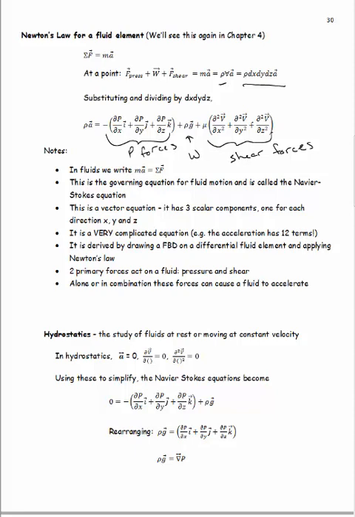We're going to be solving this for a bunch of different cases over in Chapter 4, but it simplifies a lot for fluid statics. Again, it comes from taking a differential element and just applying Newton's second law. It's called the Navier-Stokes equation. It actually has 3 components because these are vectors.